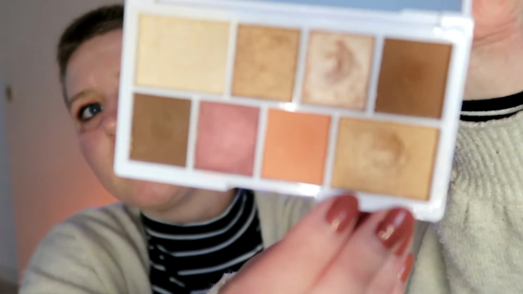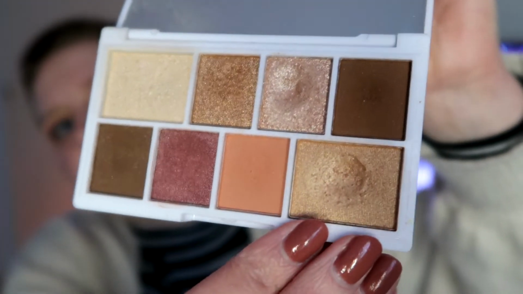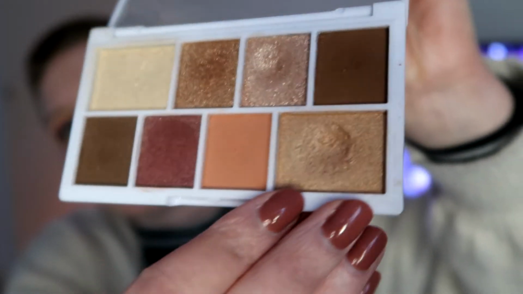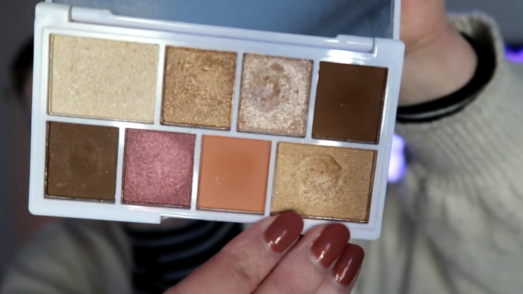Okay, and then for the other eyeshadows, a shade from my focus palette, I'm gonna pick this one, and it will be this shade right here. As you can see, I already have quite a big dip in it, so this will be my first pick.